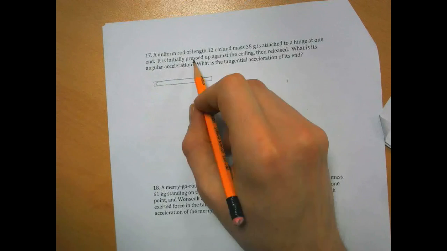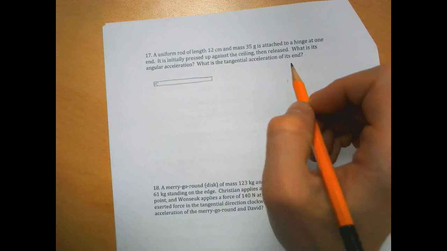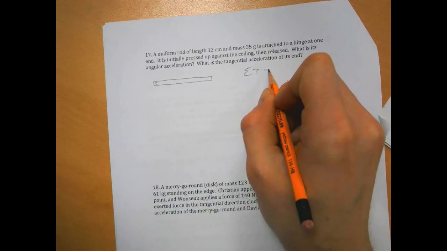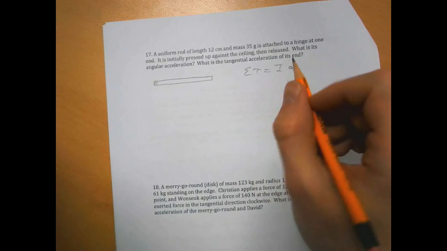And it's initially pressed up against the ceiling, then released. What is its angular acceleration? Well, you know net torque equals I alpha. If it's let go, what force is acting?